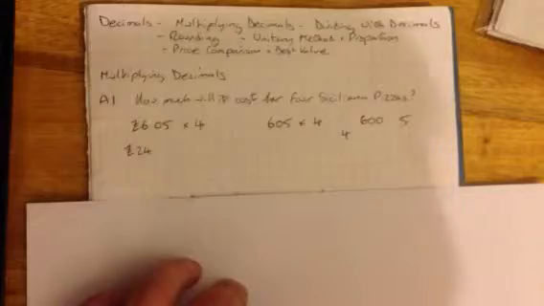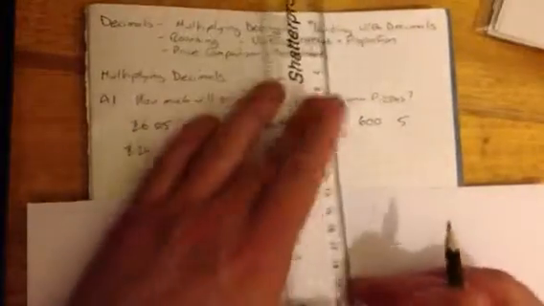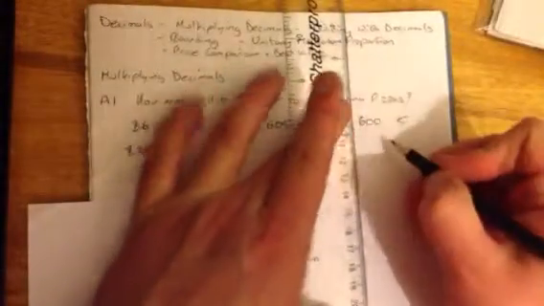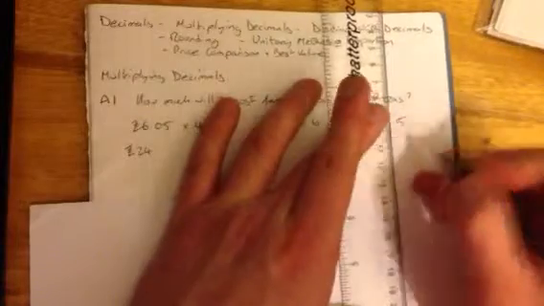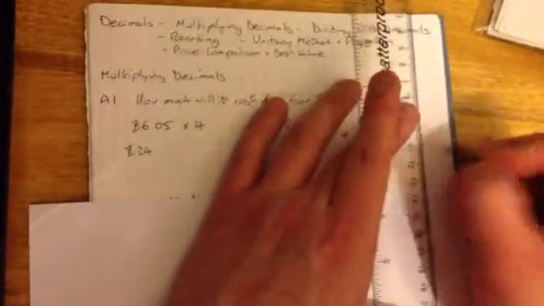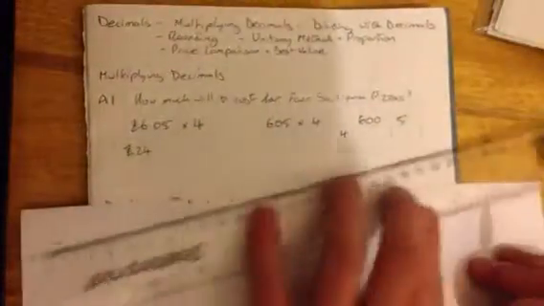Okay, find a ruler. I've got a ruler and a pencil. Just draw my grid.